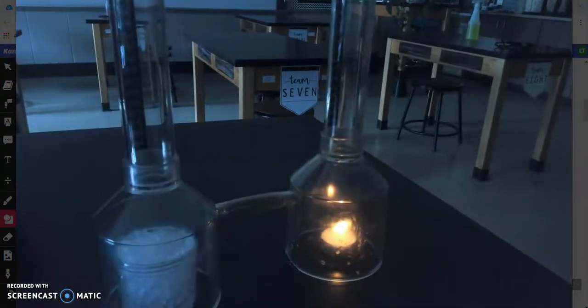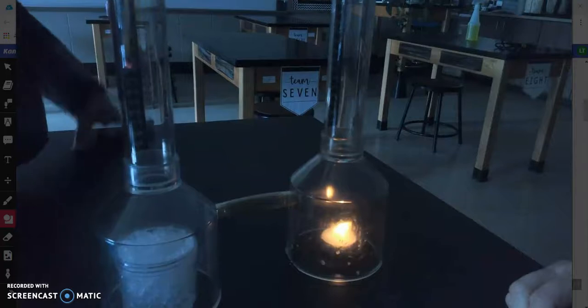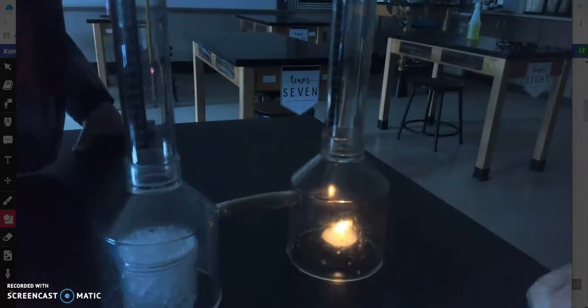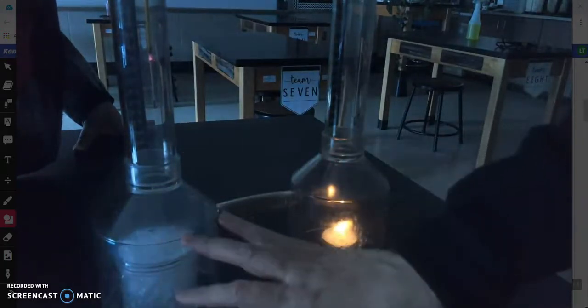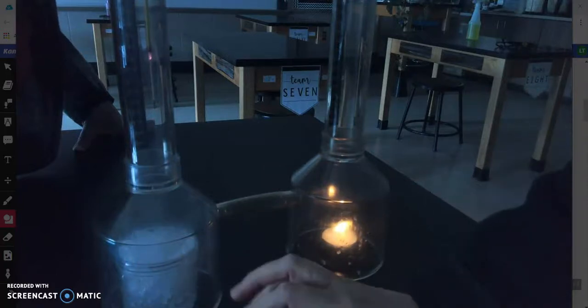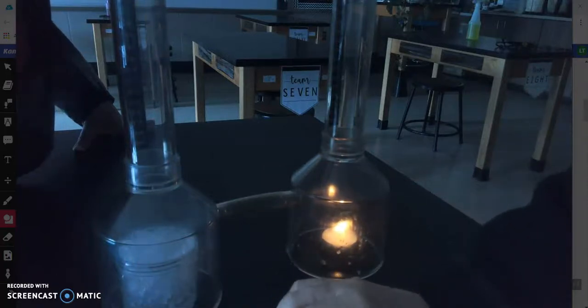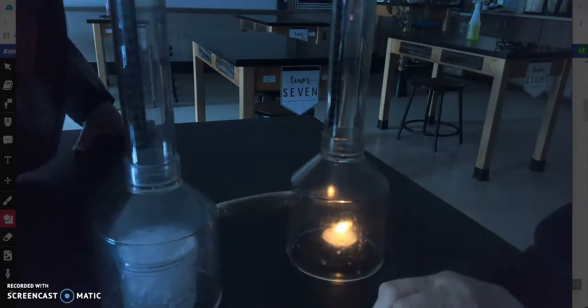I'm going to put a stick down here, get some smoke going. Okay, the smoke is coming downward and being pulled towards the ice. Okay, let's put it on this one.